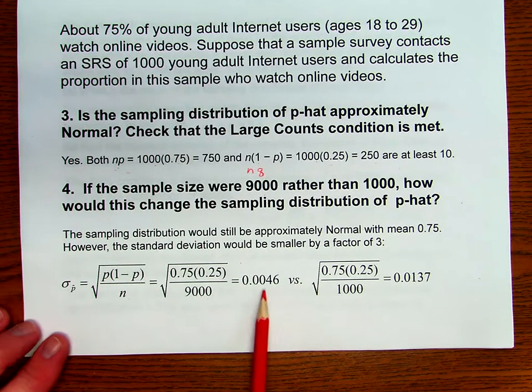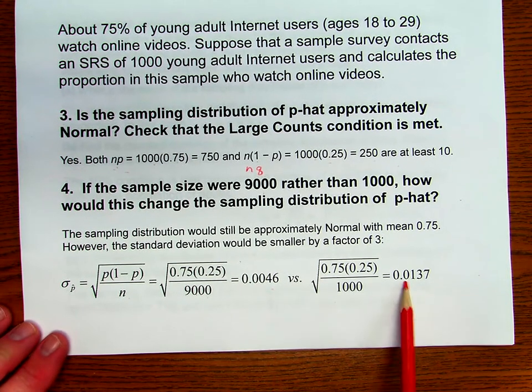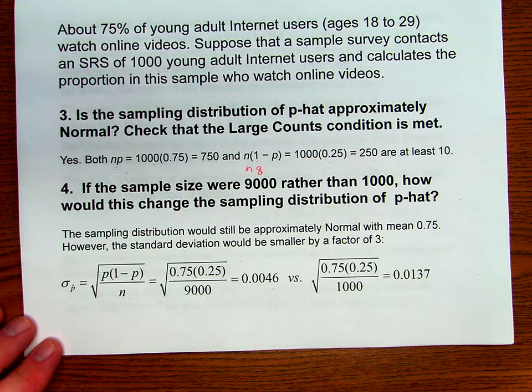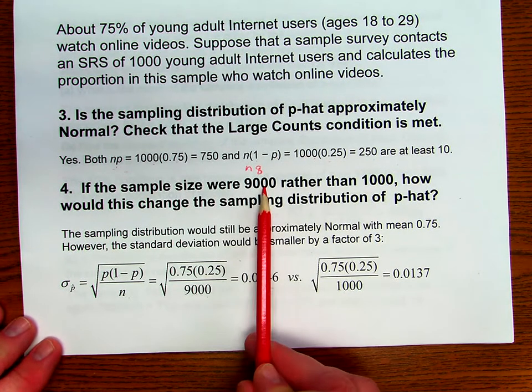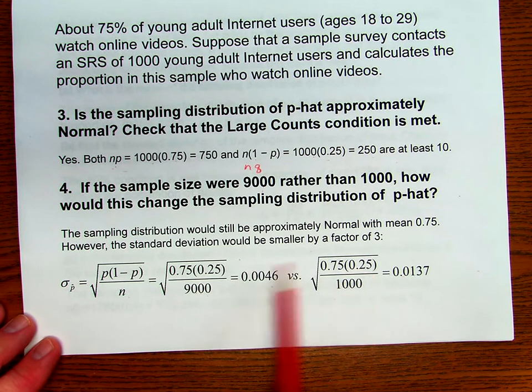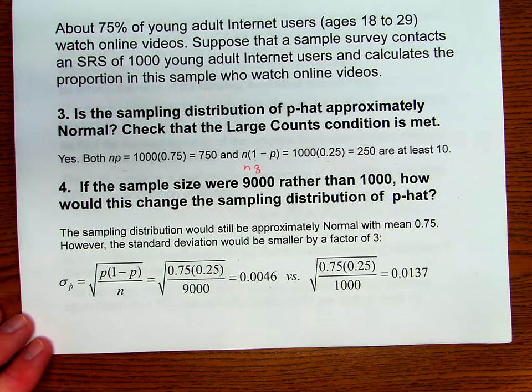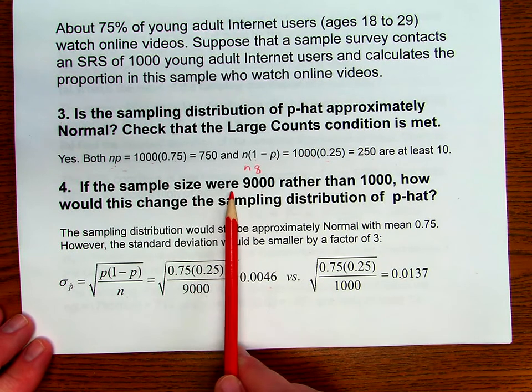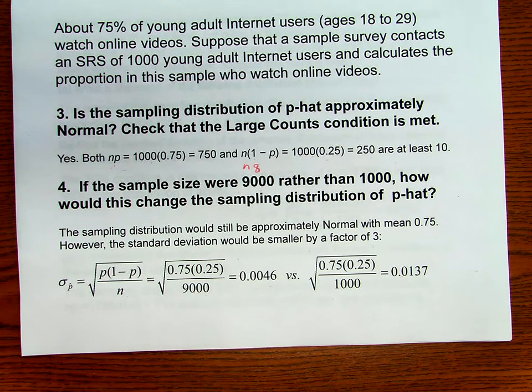So it would be a 0.0046 versus a 0.0137. And it turns out it's smaller by a factor of 3. We have that square root relationship going on. So increasing from 1,000 to 9,000 is times 9, but since it's underneath the square root, the net result is a factor of 3. So if we increased it from 1,000 to say 25,000, that would be times 25, that would be a factor of 5.